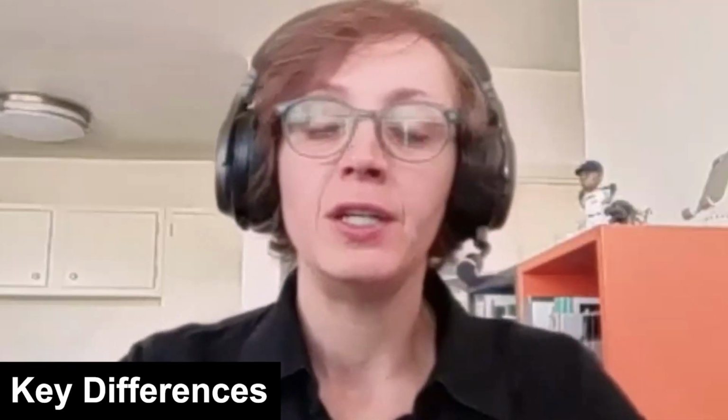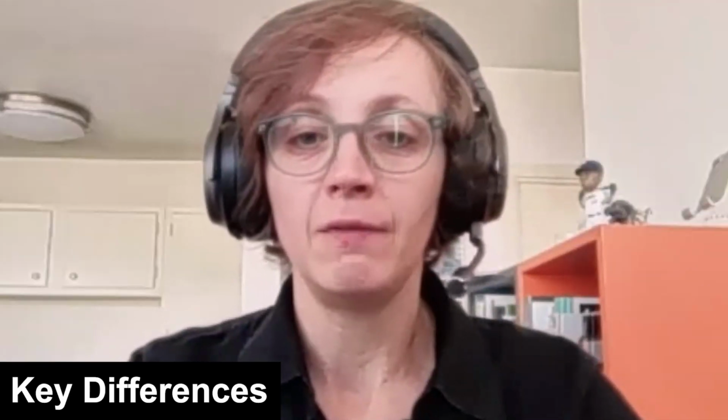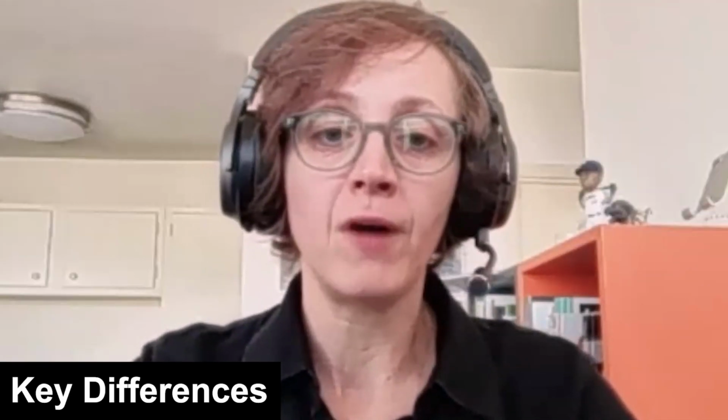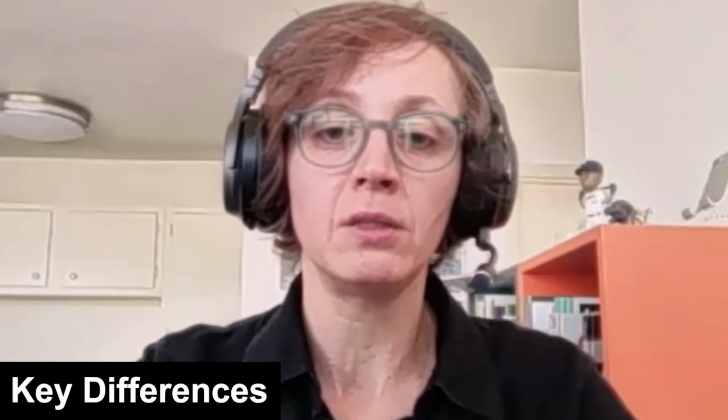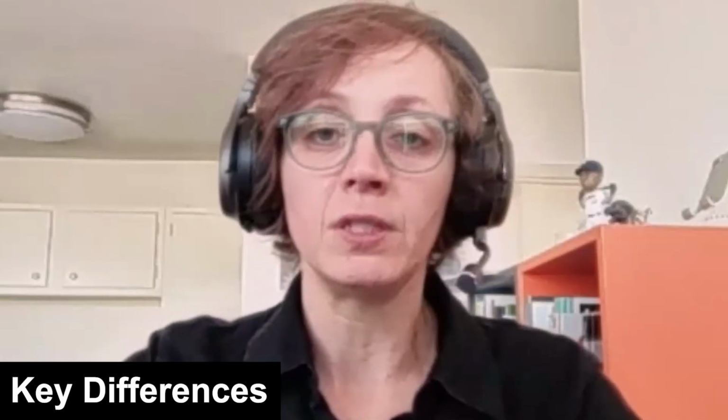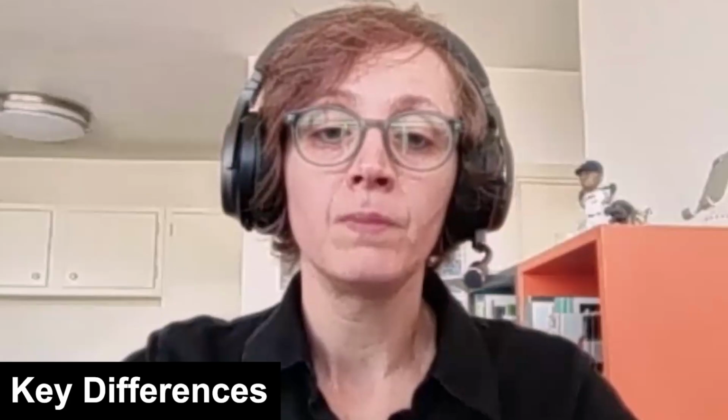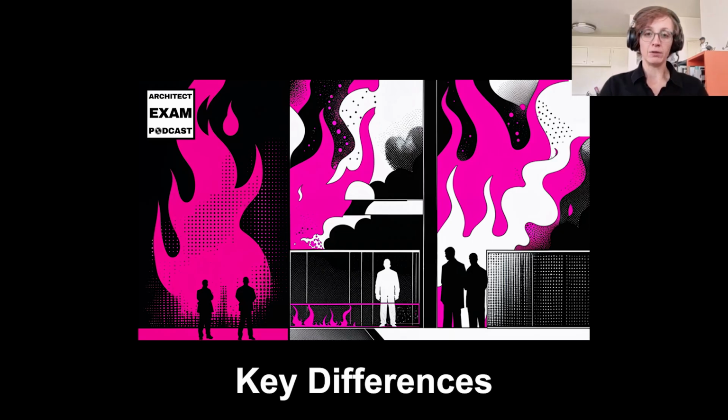Okay, so now we've covered each one of these types individually. Let's start comparing all 5 side by side to understand the differences between them that we just talked about. First, let's talk about the fire resistance rating. We talked about how firewalls have the highest fire resistance rating, between 2 to 4 hours.